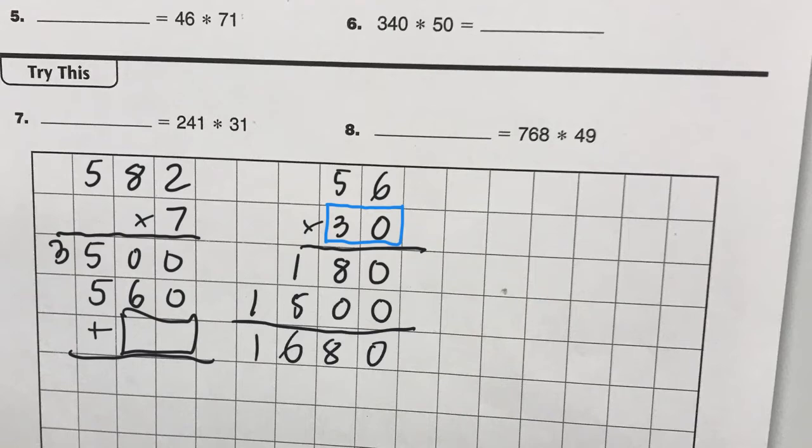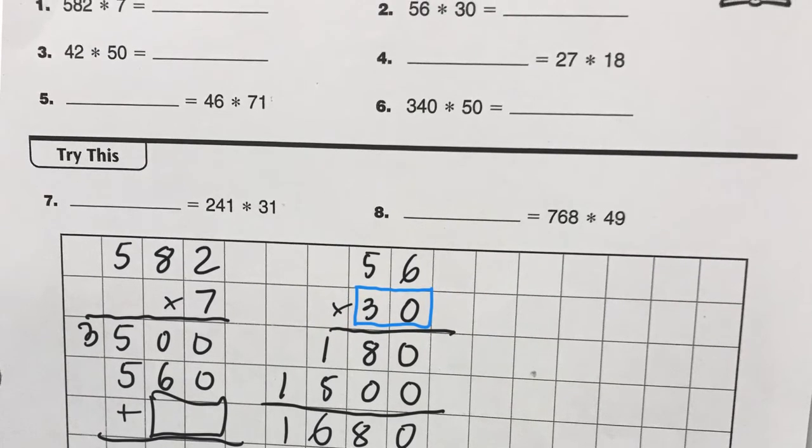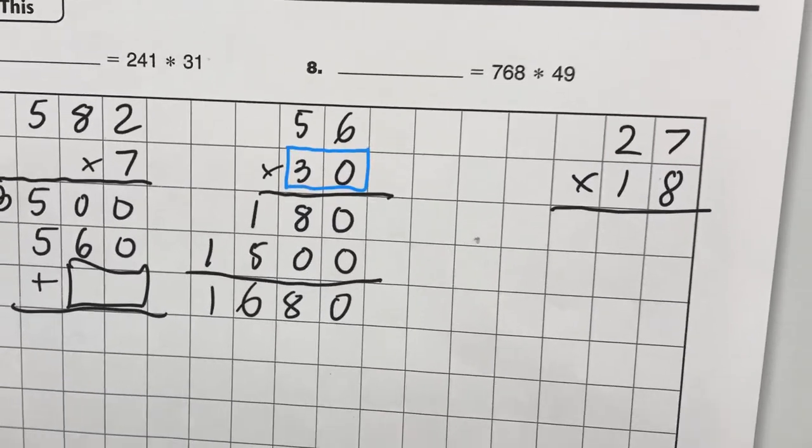All right, the next one is very similar, right? 42 times 50, very similar to 56 times 30. You can go the same way. But then here, 27 times 18, we've got 2 digits times 2 digits, and there's no multiples of 10. So this is going to be a little bit more complicated. So let's have a look.